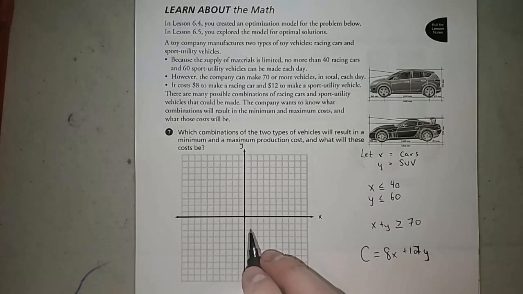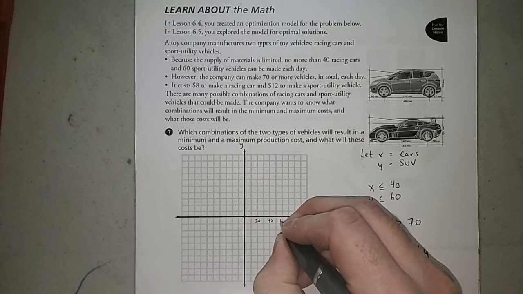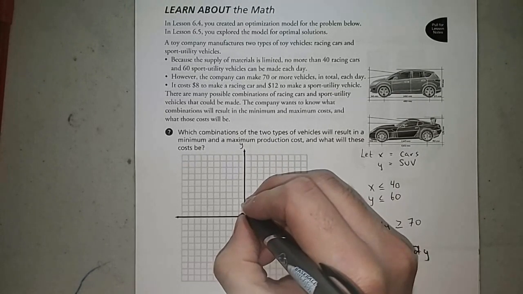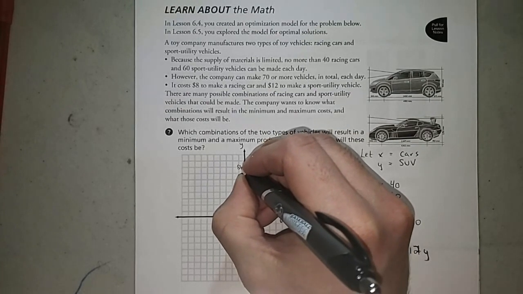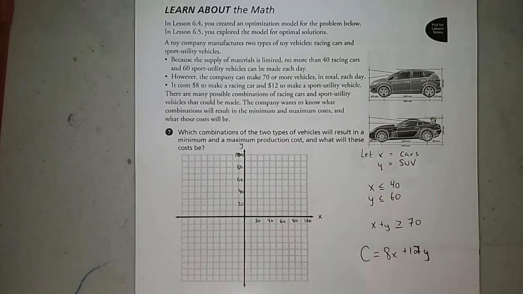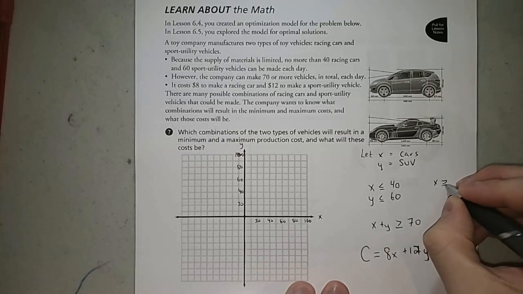So if we say each one of these squares is going to be 10, we label our axes, or we scale our axes. We also know that x has to be greater than or equal to 0.